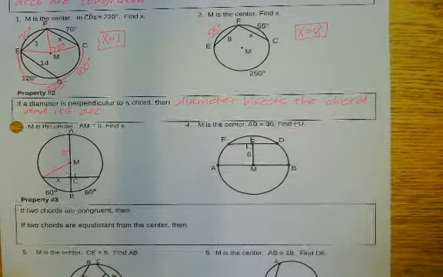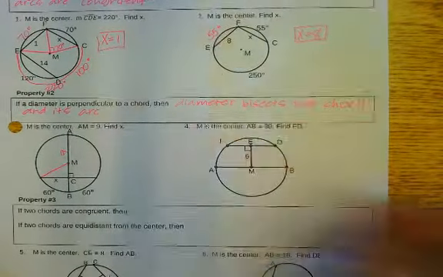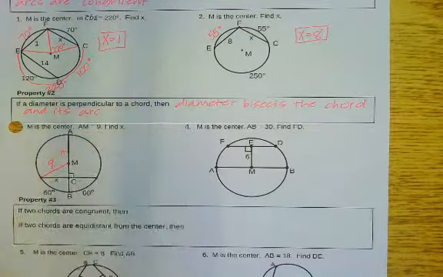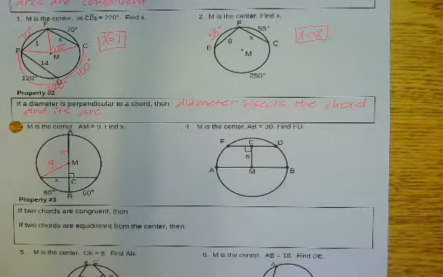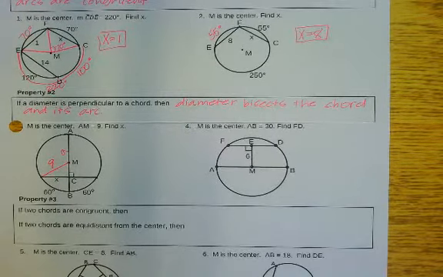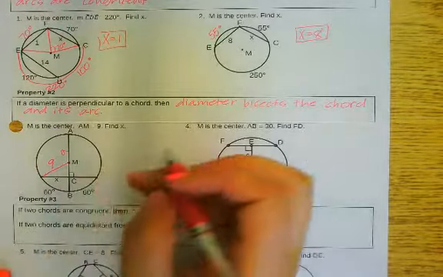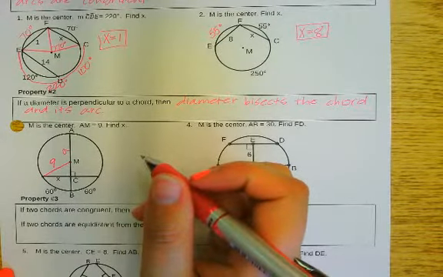What's the length of that line that I just drew? 9, because it's also a radius. It comes from the center and touches the outside of the circle. Okay, what else do we know? 30, 60, 90. Oh wait, actually, I don't have enough.